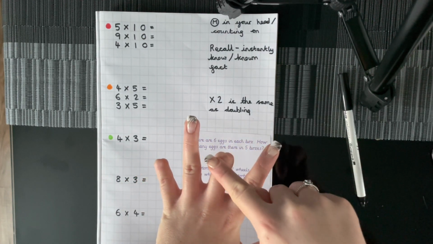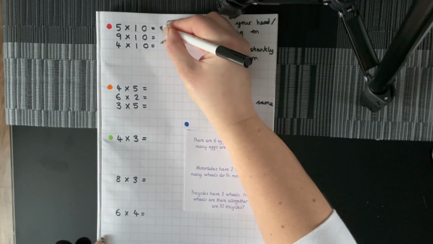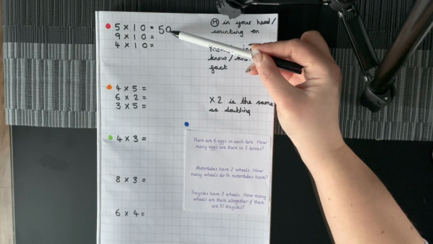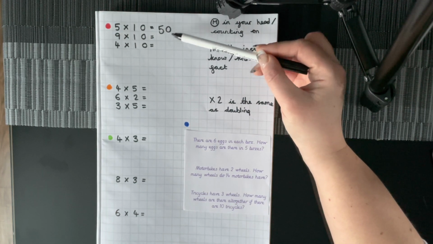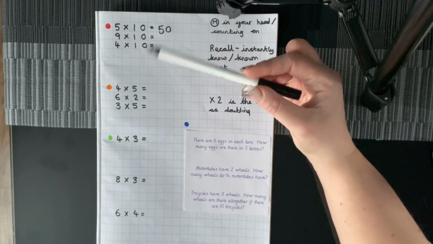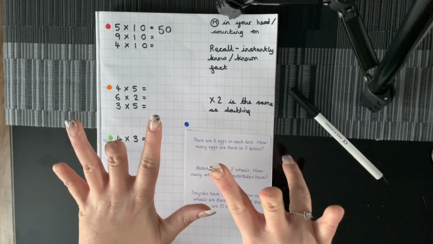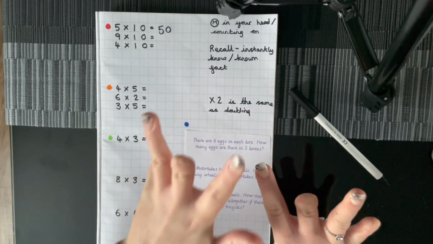10, 20, 30, 40, 50. And we write the number 50. What we must be careful of is that we're writing 50 and not 15. Okay, T numbers have a 0 in the ones. And then 9 times 10, 10, 20, 30, 40, 50, 60, 70, 80, 90.